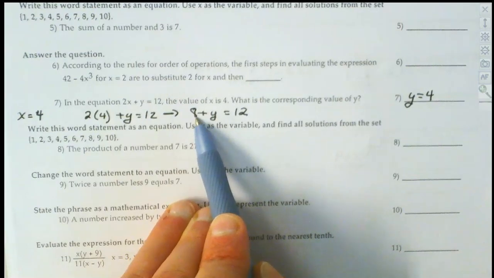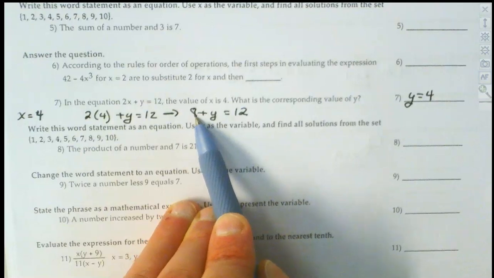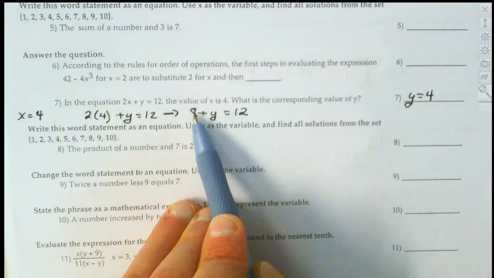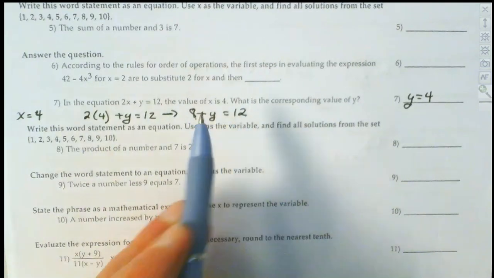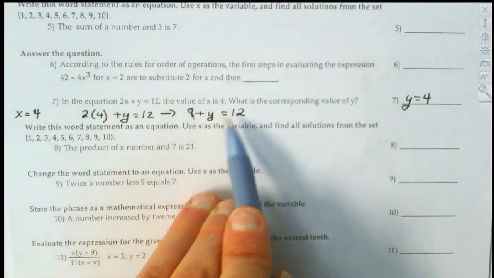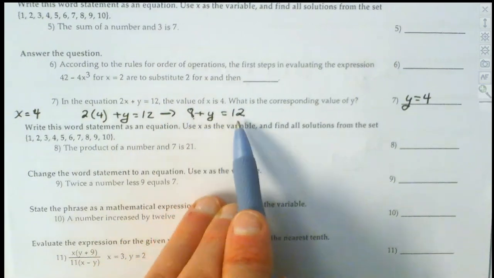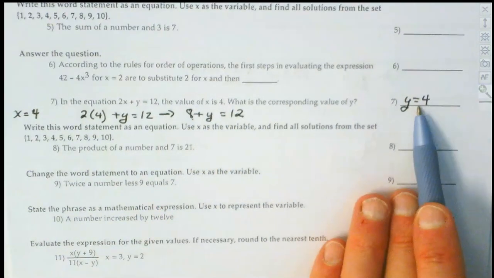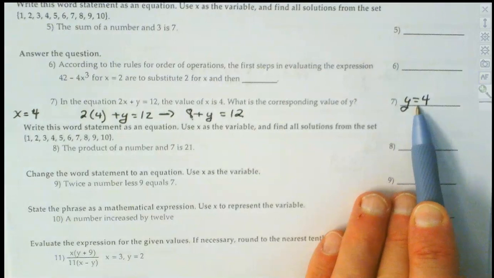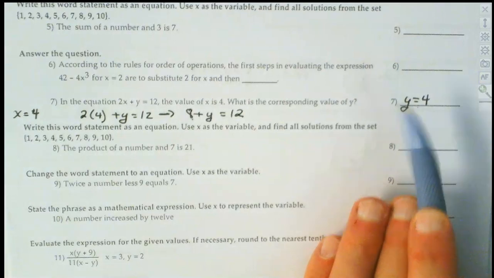Again, next chapter we'll learn how to solve this with subtraction. But in this case, just think about what number is going to make this work. 8 plus some number equals 12. So 8 plus what number gives you 12? 4, right? Because 8 plus 4 gives you 12. So what then does y have to be? 4, right? Because 8 plus 4 gives you 12.